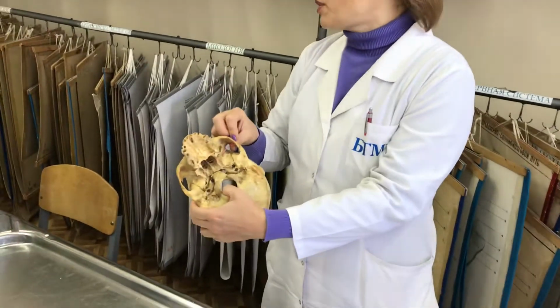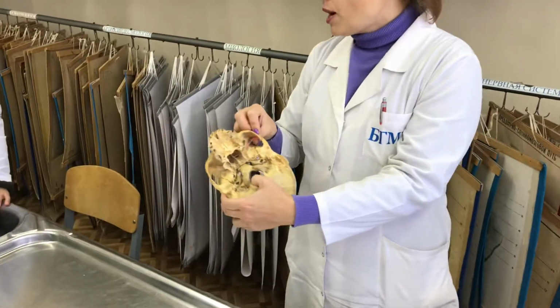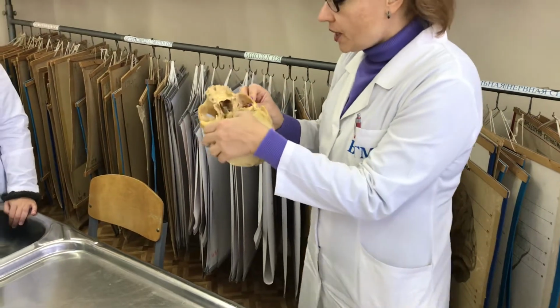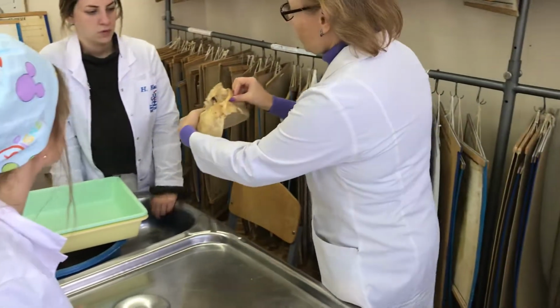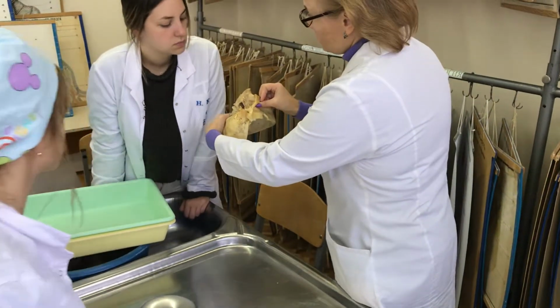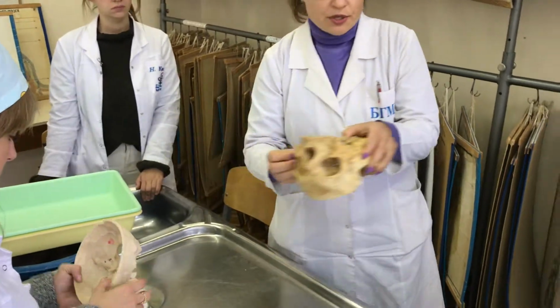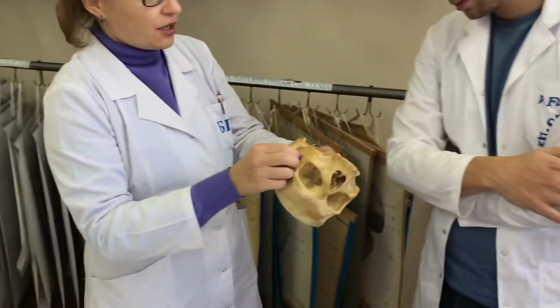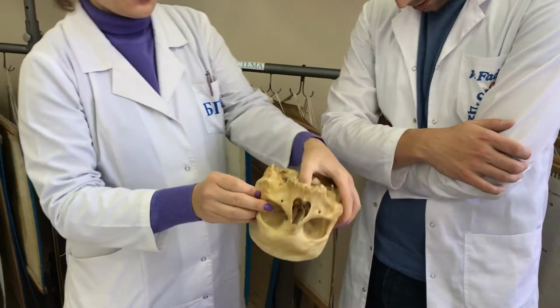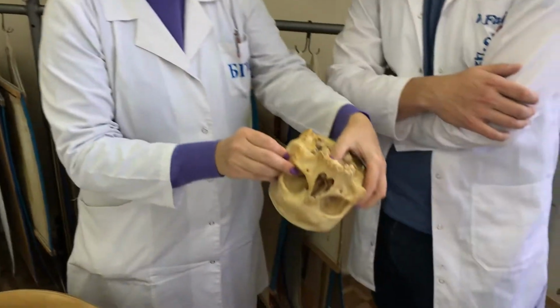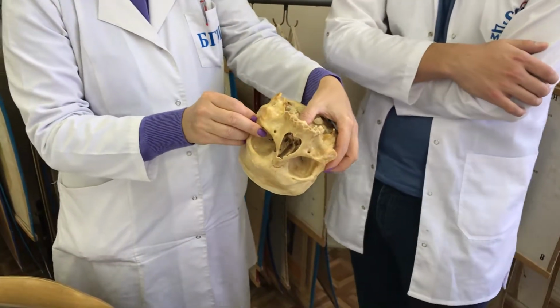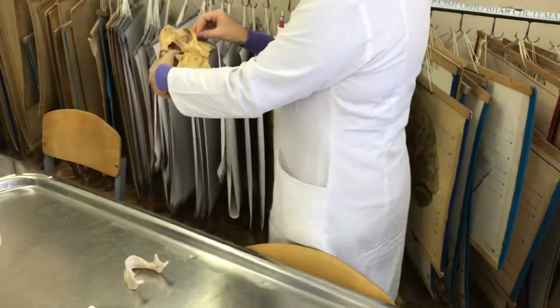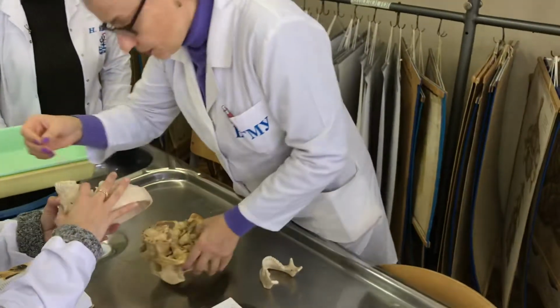There it was the sphenopalatine notch. When we add some other bones, we now have the sphenopalatine foramen. It connects the pterygopalatine fossa with the nasal cavity.